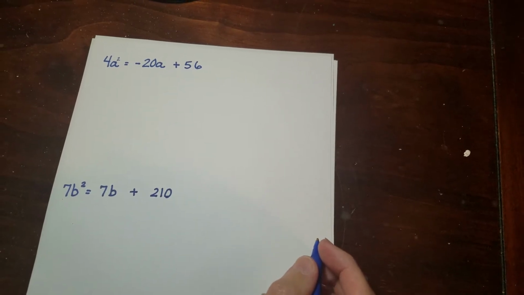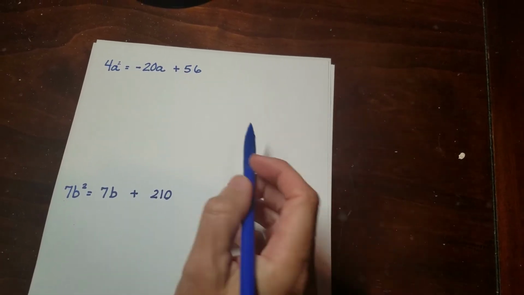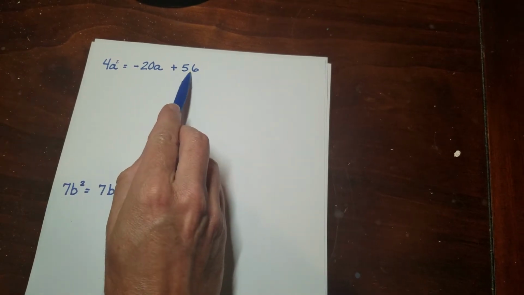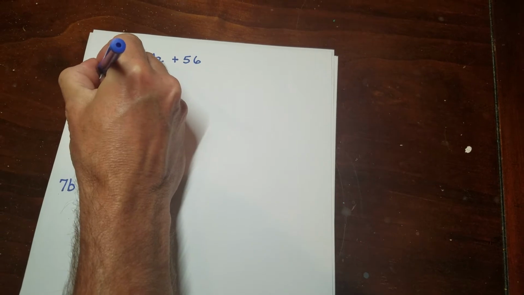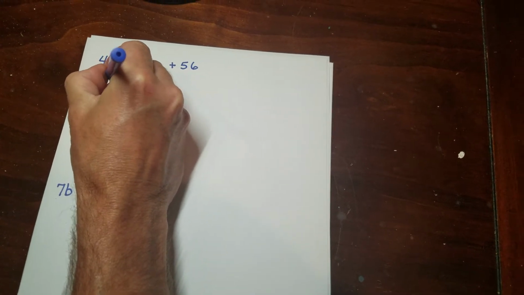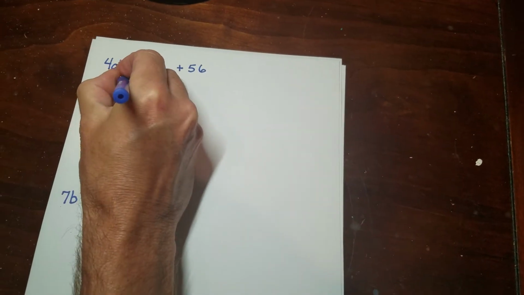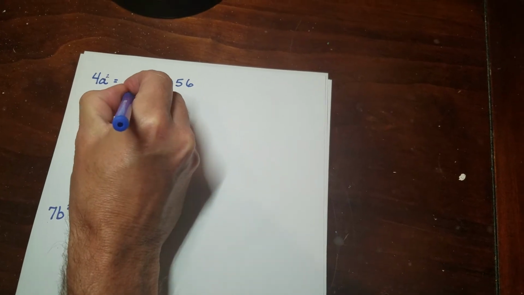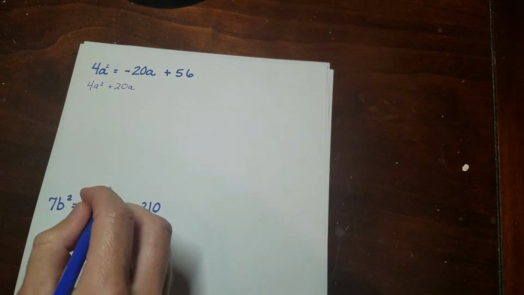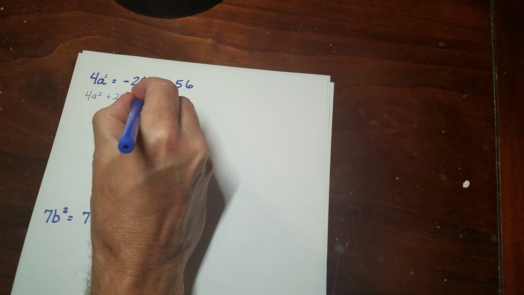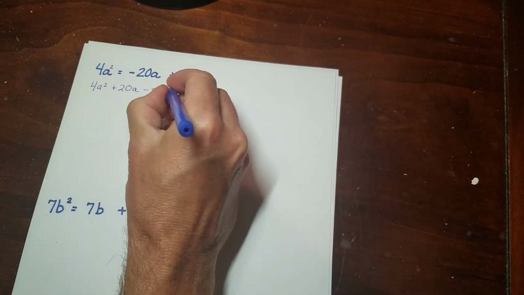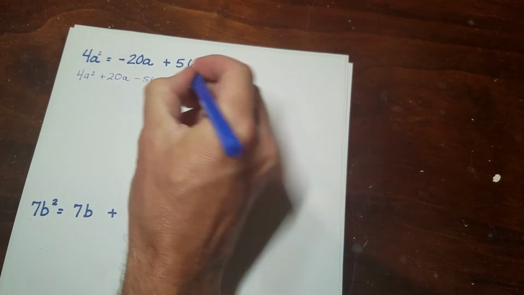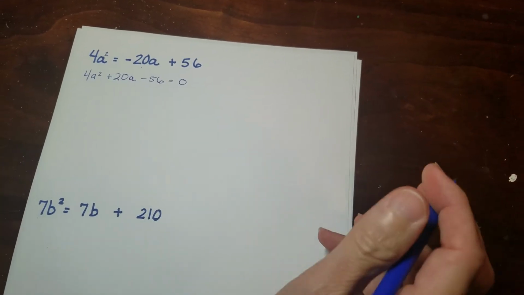did the other day. So the first thing I'm going to do is take these two terms here, and using the additive inverse, I'm going to move them over to the other side. So that's going to give me 4a squared. This one's going to become plus 20a. Remember, I'm using the additive inverse, so I get the opposite of the number. This one's going to be negative 56. And now that I've moved these two over, that's just equal to 0. So that's the first thing I did.